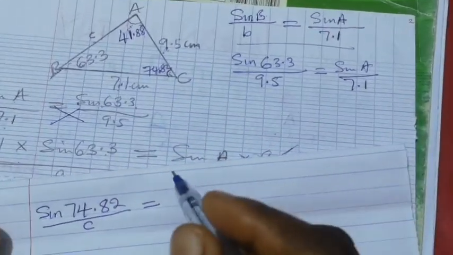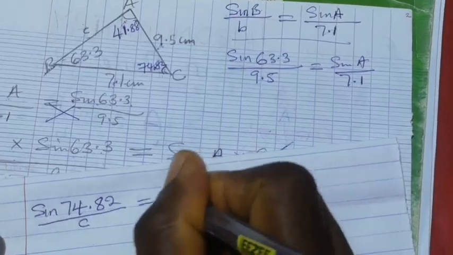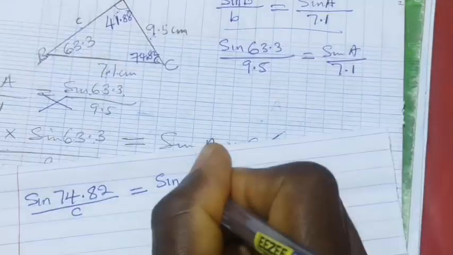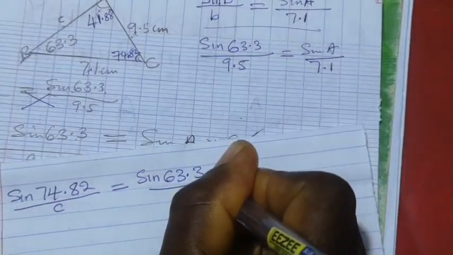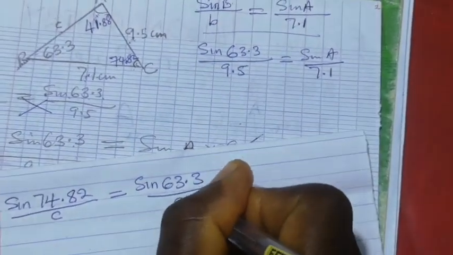Okay, so we'll now say equal to sine 63.3 upon 9.5.